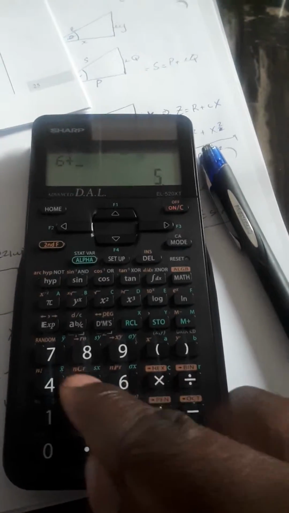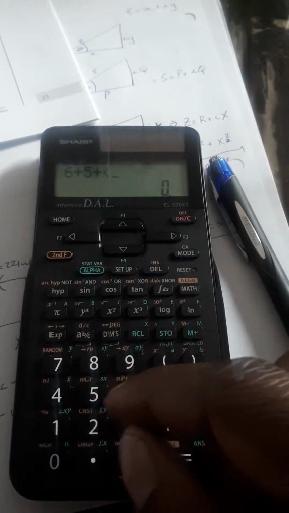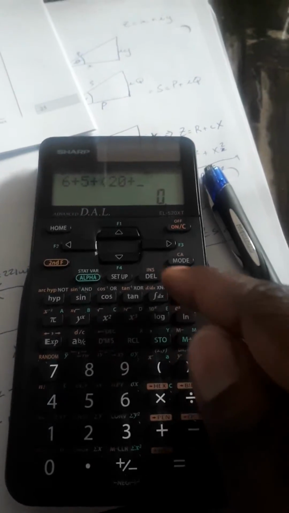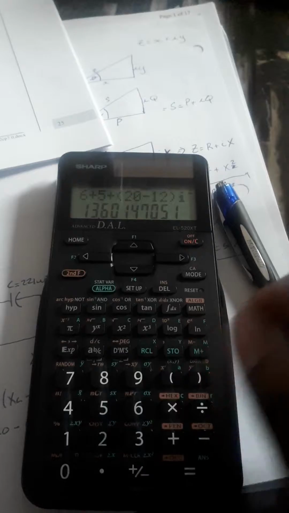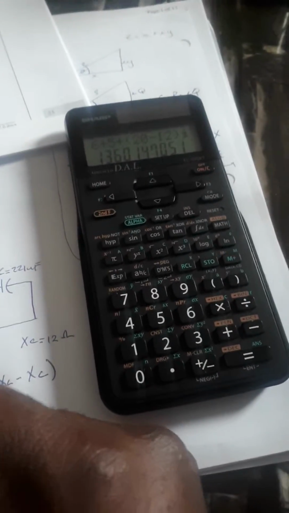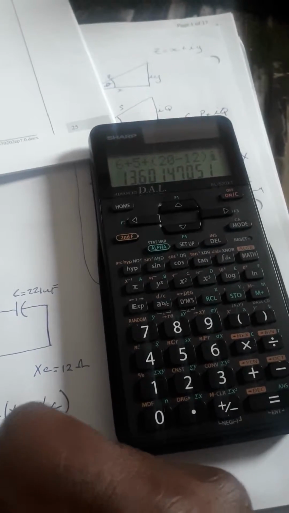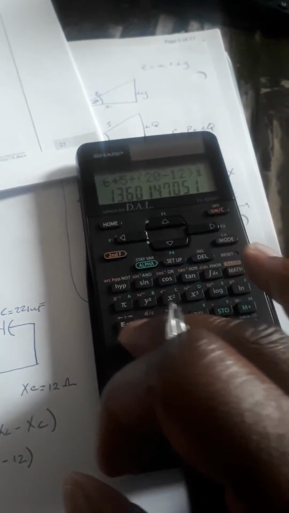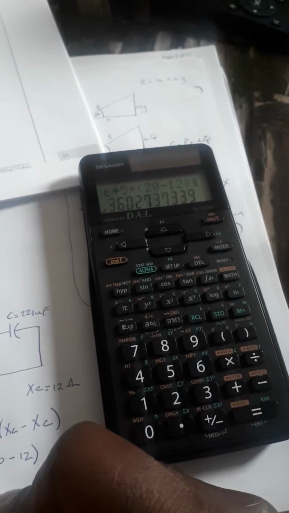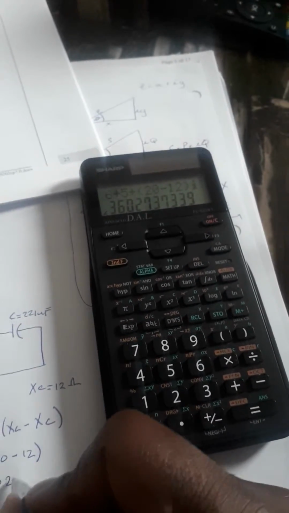Now, just to demonstrate that the calculator here is pretty powerful, we're gonna just do 6 plus 5 plus, let's put that in brackets, 20 minus 12, close bracket, i, and there you'd have Z, which is gonna be equal to 13.601, and that's gonna be at an angle of, second function exp, 36.027 degrees. So there you have it.